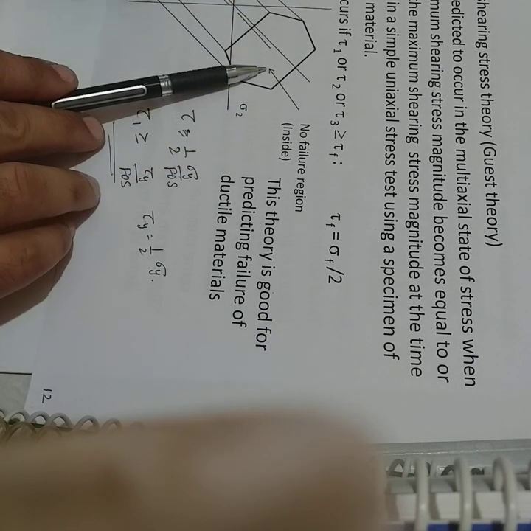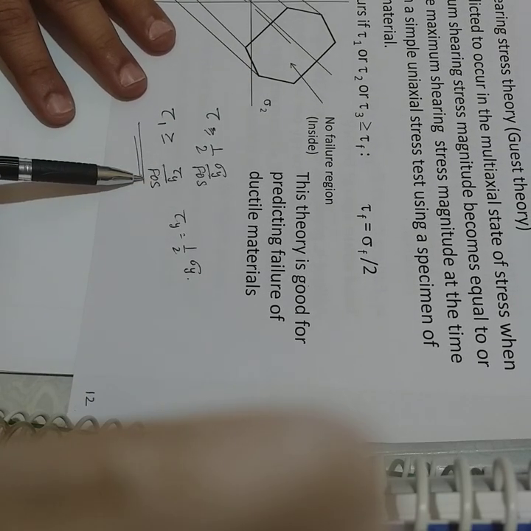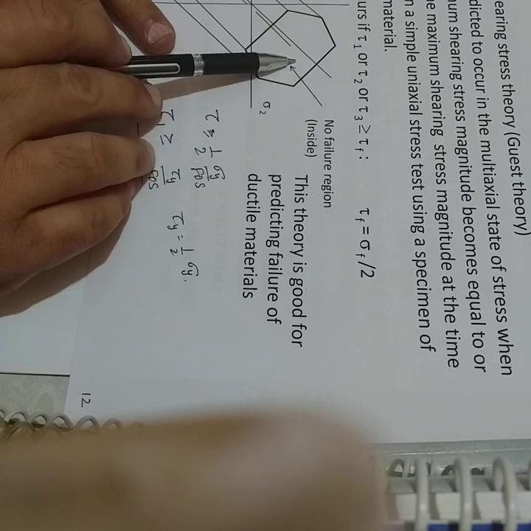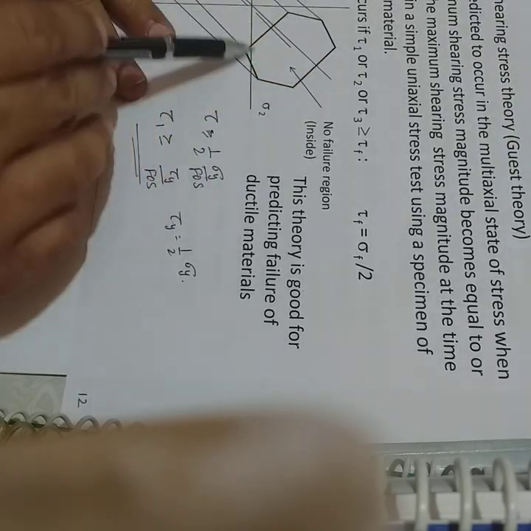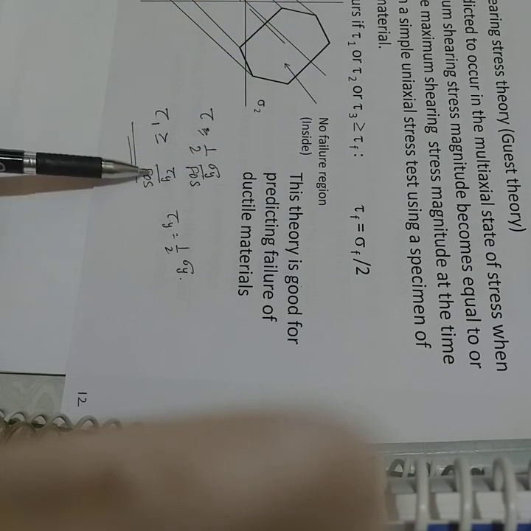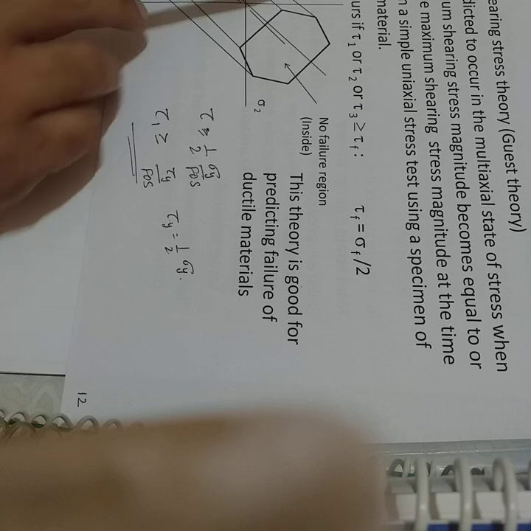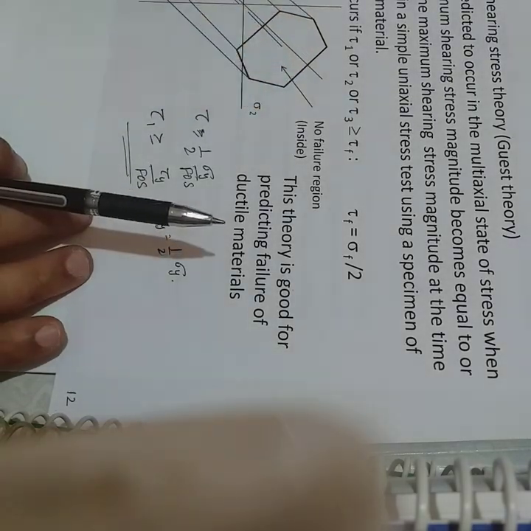This is no failure region. That is, when tau 1 is less than sigma y by FOS, then failure will not occur, which is inside this hexagonal representation. Any value that falls beyond this, tau 1 equal to tau y by FOS, then the failure would occur. So this is according to maximum shear stress theory.